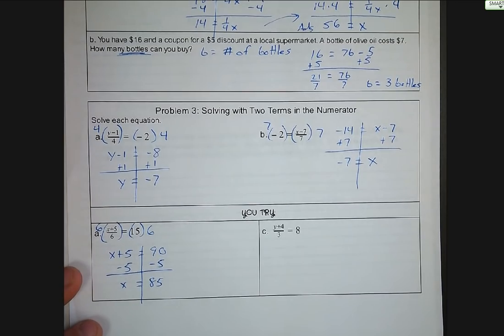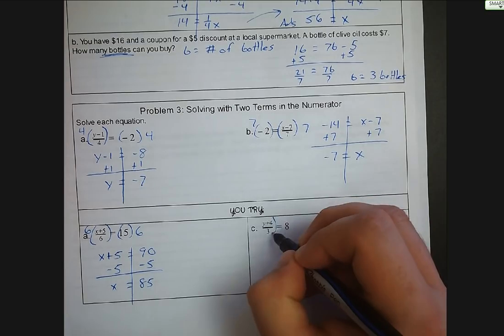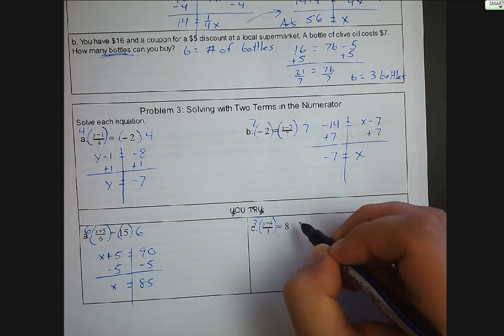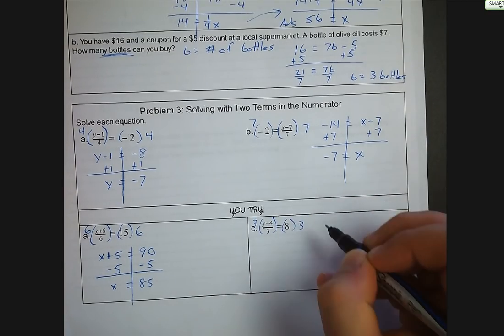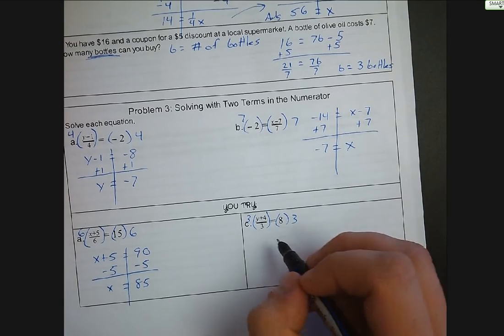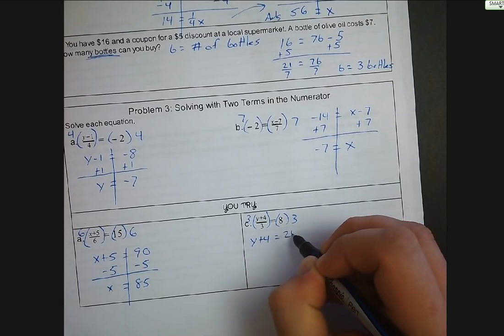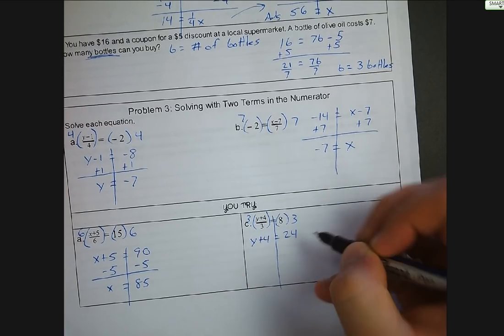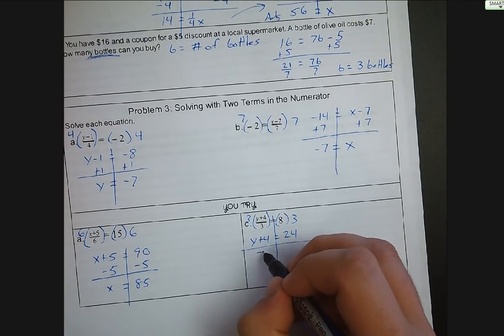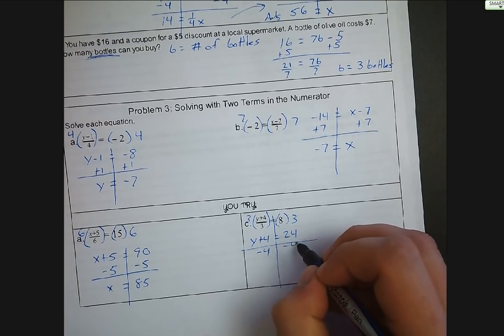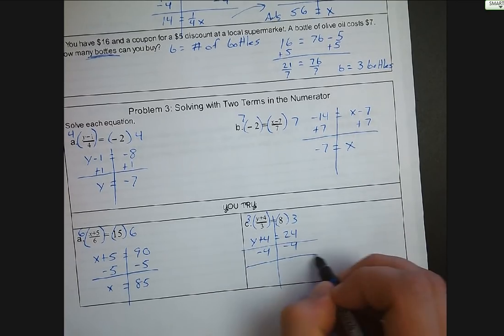All right, letter C. Y plus 4 over 3 is equal to 8. We start by multiplying both sides of the equation by 3. So y plus 4 is equal to 24. Subtract 4 from both sides of the equation. And y is equal to 20.